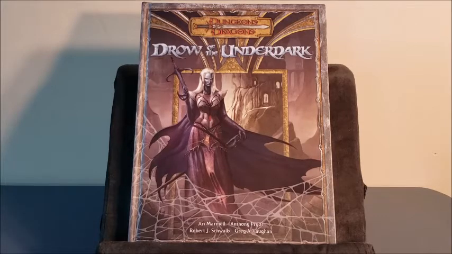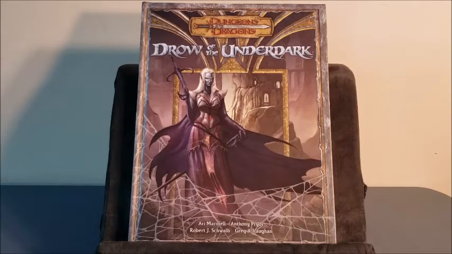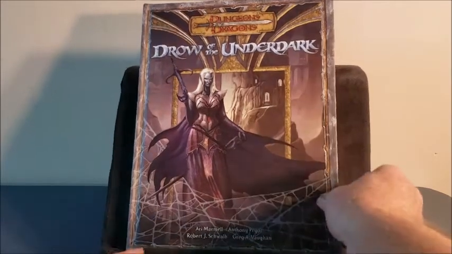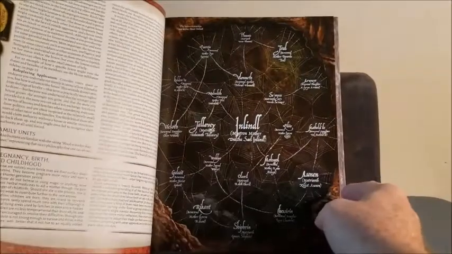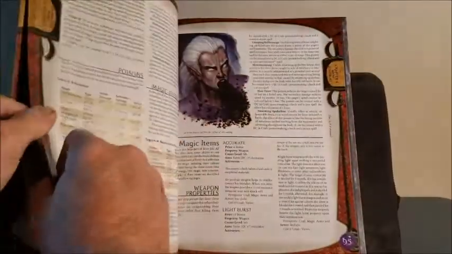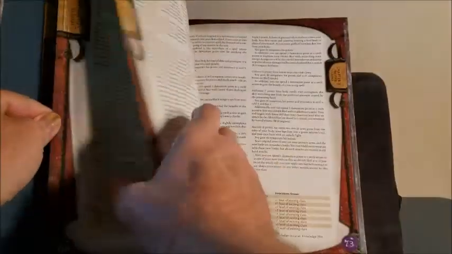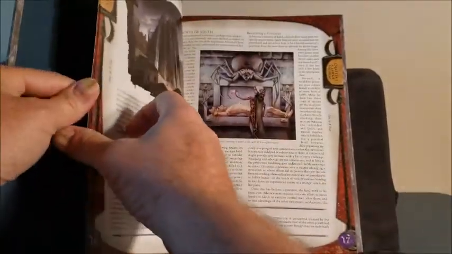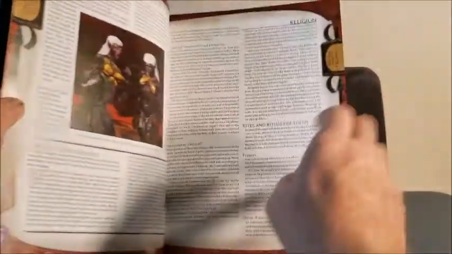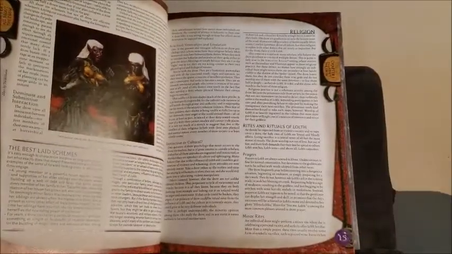This book, again published in 2007, is absolutely beautiful. The interior artwork is excellent. And what this book does is give a bunch of information on how to be a Drow, how the families interact, what the clergy does, what daily life is like, that sort of stuff.